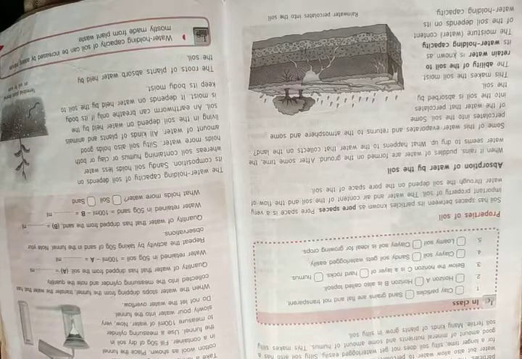So what is water holding capacity? The ability of the soil to retain water or to absorb water. This is called water holding capacity. The moisture content of the soil depends on its water holding capacity. If it can hold a large amount of water, the moisture content will be higher, and if the amount of water absorbed by the soil is less, then the moisture content will also be low.